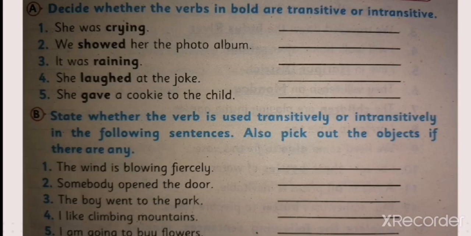She laughed at the joke. So at the joke is a prepositional phrase and it doesn't act as the object or the receiver of the action laughed.